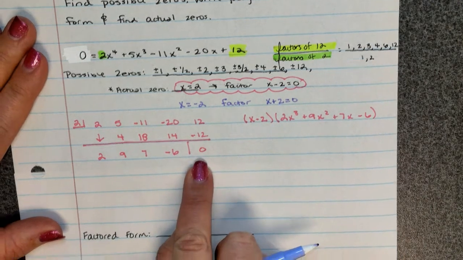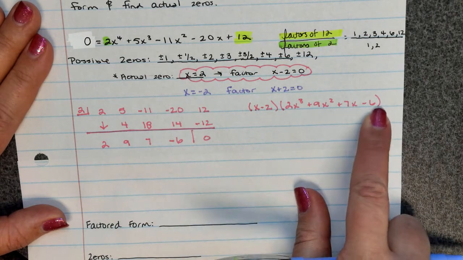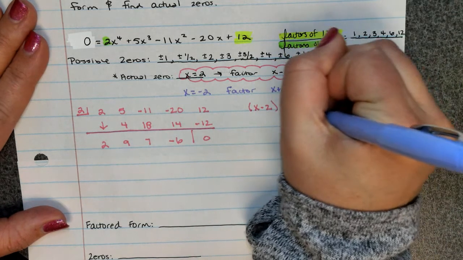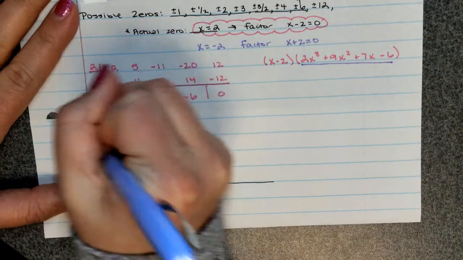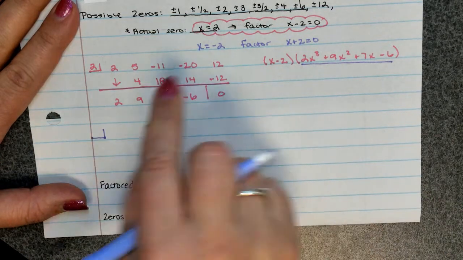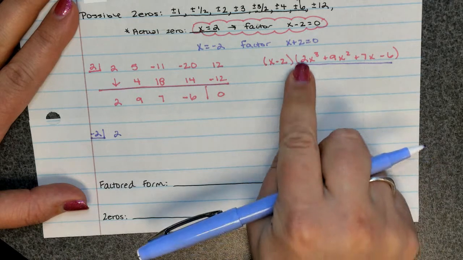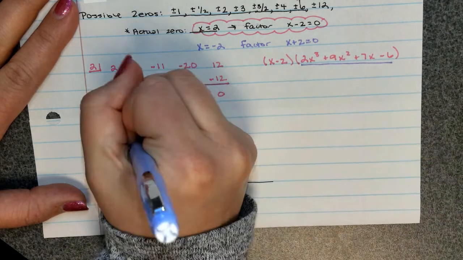Okay, so now I'm going to take what I had left, and I'm going to divide out the x plus 2 from this portion here. So in my synthetic division, the box is now going to be a negative 2. I have 2, 9, 7, negative 6.